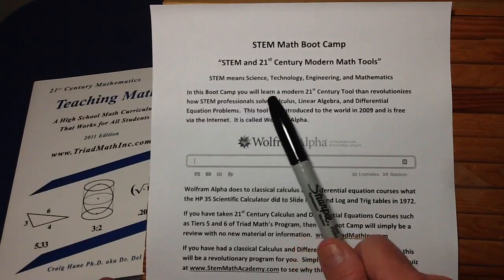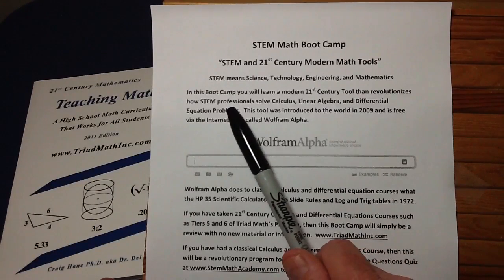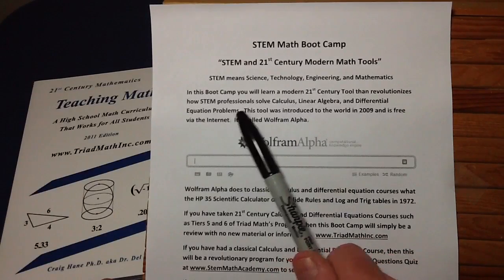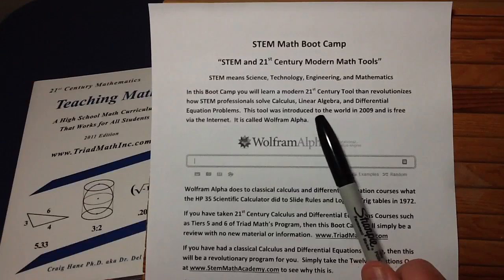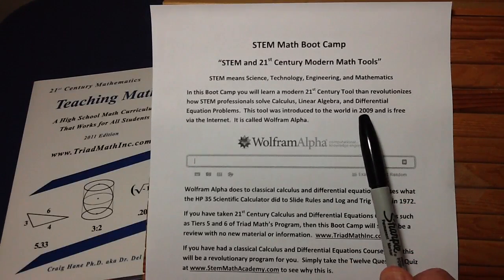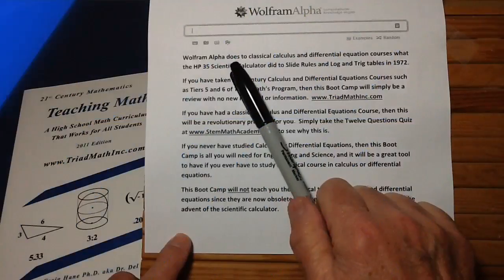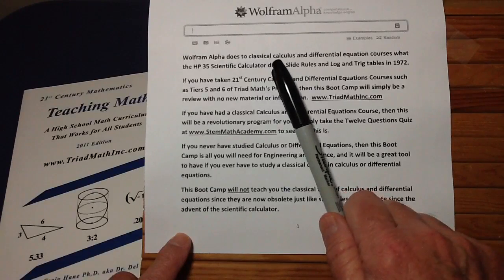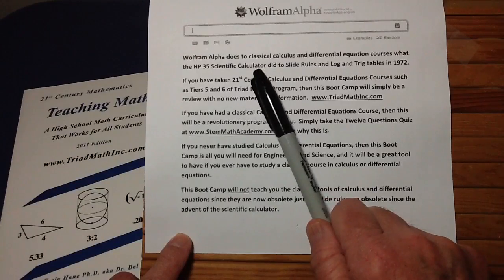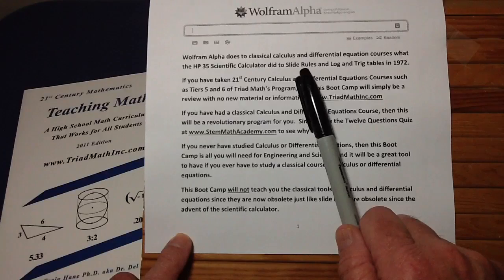And in this bootcamp, you're going to learn about a modern 21st century tool that literally revolutionizes how STEM professionals solve calculus and differential equation problems in linear algebra. Now, this tool we're going to talk to you about today that we're going to use in this boot camp was introduced to the world in 2009, and it's free via the internet, and it's called Wolfram Alpha. Now, Wolfram Alpha does to classical calculus and differential equation courses what the HP35 scientific calculator did to slide rules and log and trig tables back in 1972, only now we're in the 21st century.